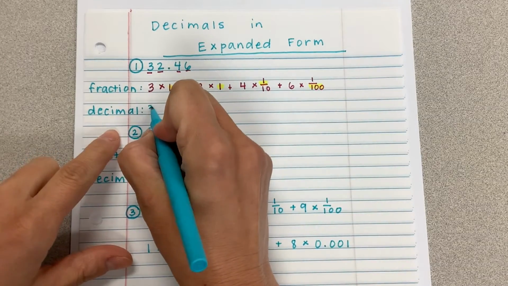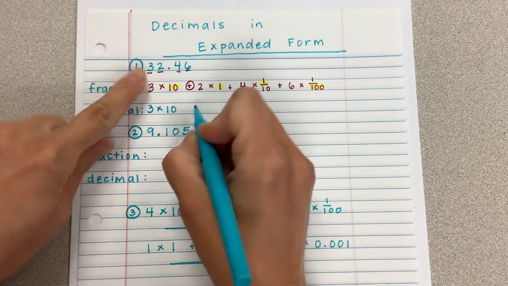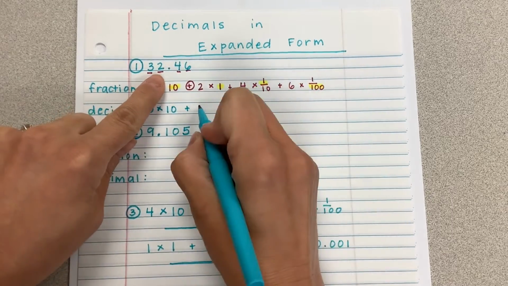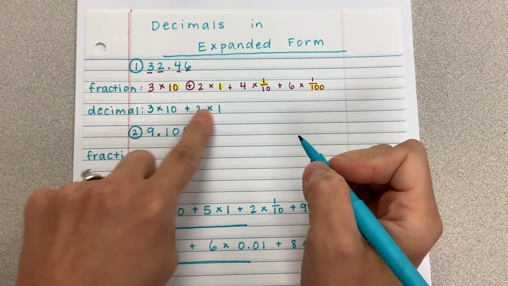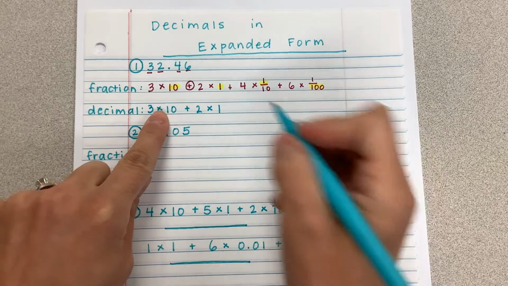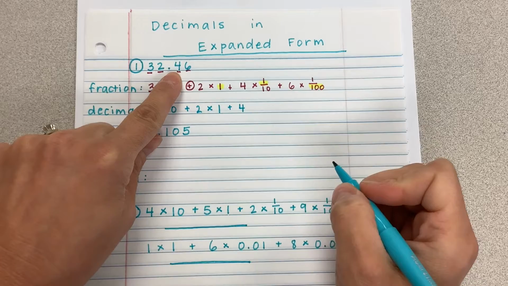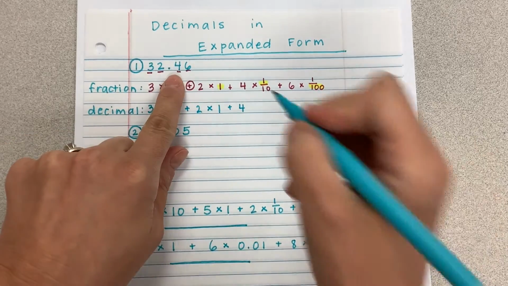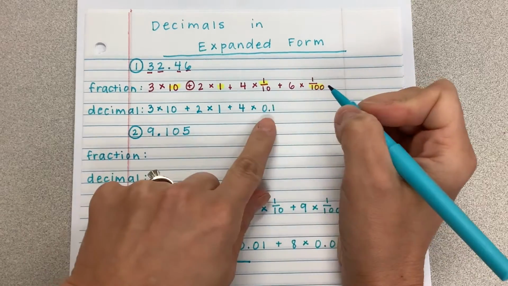So then I'm going to do the same thing with decimal form. I'm going to take my 3 and I'm going to multiply it by its place value, which is 10. I'm going to add the 2 times 1. It's in the ones place value. So nothing changes for my whole number. It's going to start changing when I get into the decimals. My 4 digit stays the same, but it's in the tenths place value, so I'm going to multiply that by 1/10.